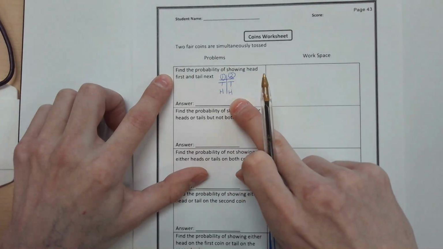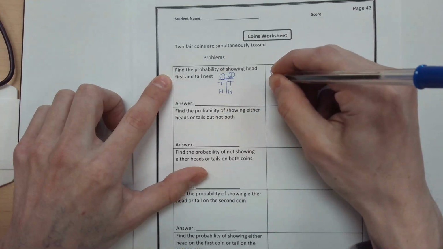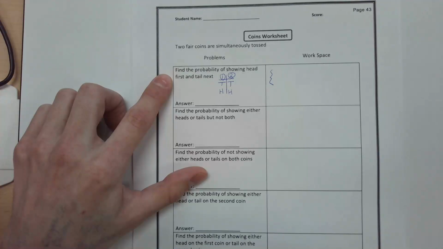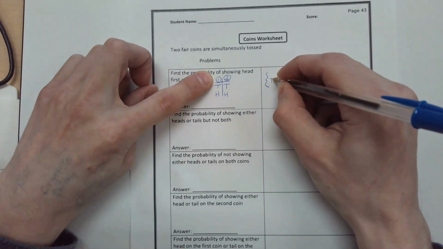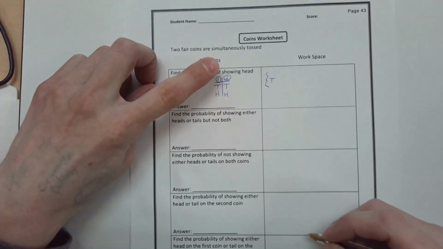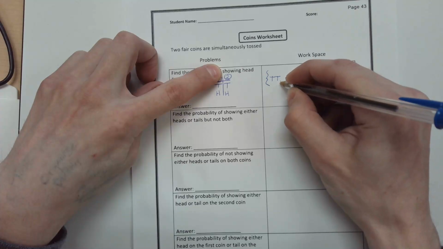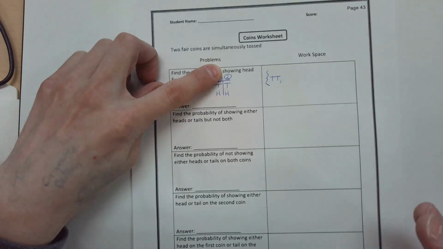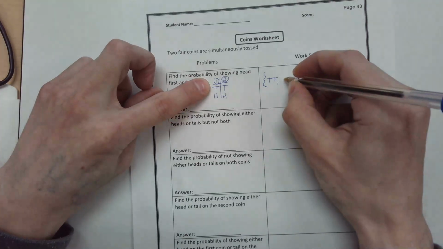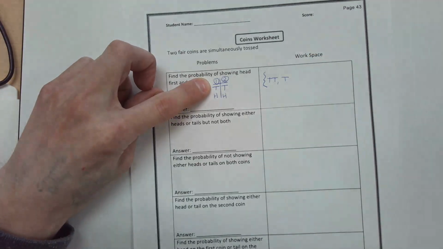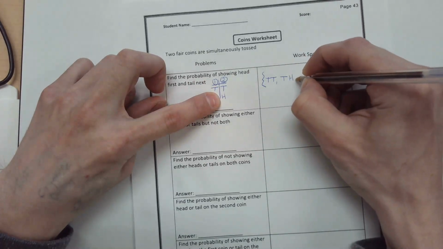We're going to write out all of the possible outcomes into a set that looks like this. Your first coin is flipped. It could be a tails. When your second coin is flipped, it could also be a tails. That's one option of your total possible outcomes. Another option is you have tails on the first flip and heads on your second flip.